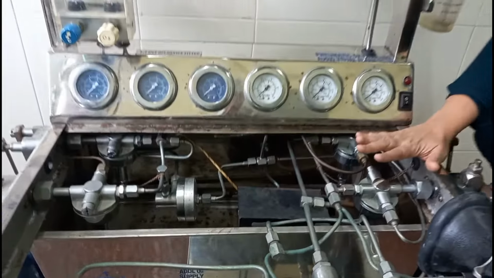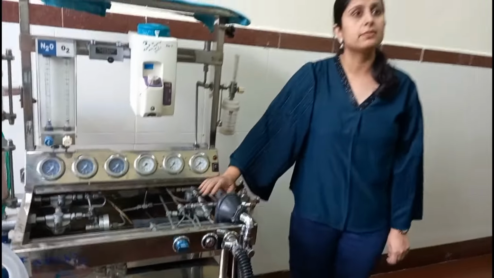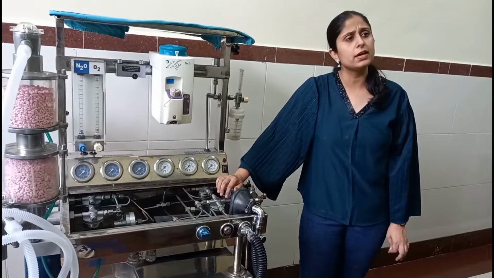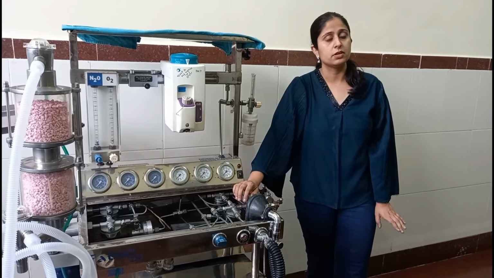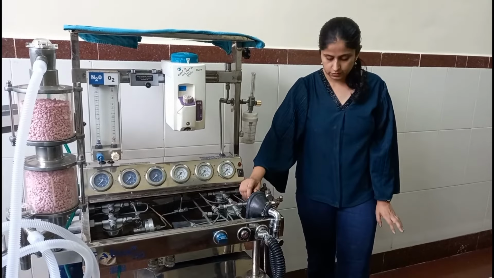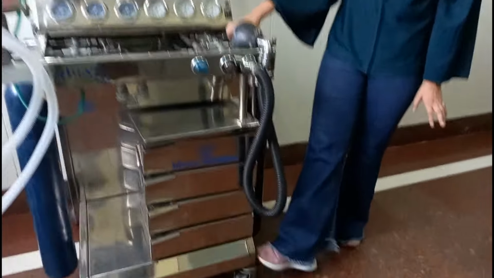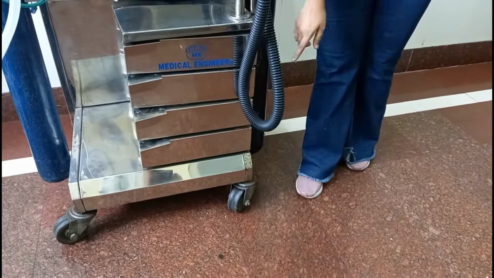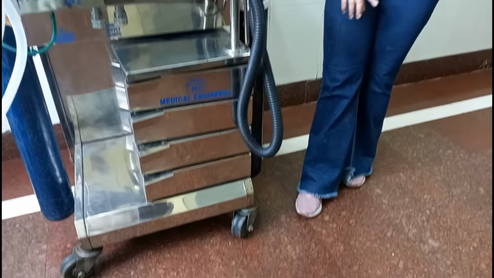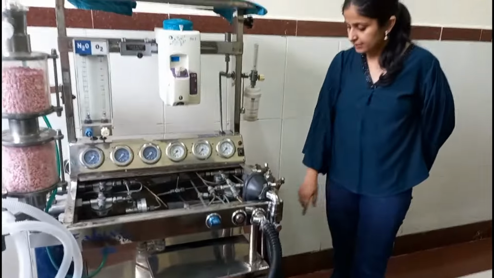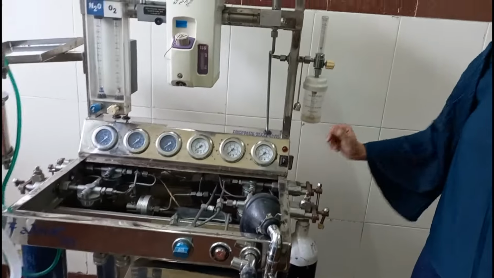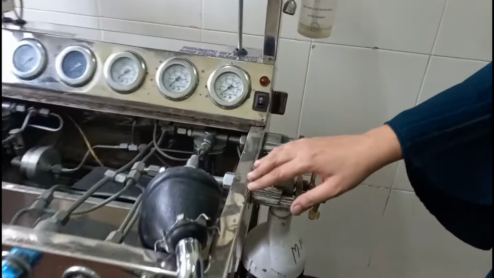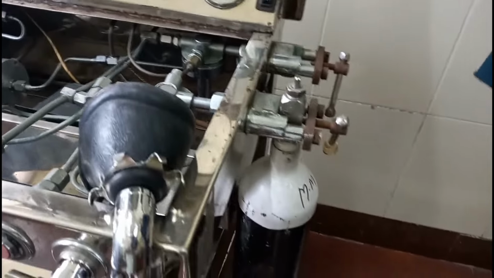Apart from that, this machine has many safety features. Anesthesia machine has many safety features. Why are they there? So that accidentally we do not give the wrong gas to the patient. So if I start with the safety features of the machine, first of all, these beads which are black in color, these are anti-static in nature to prevent any electricity conduction. Then there is a lock so that the machine stays at one place. Then coming on to the cylinders, these cylinders are color coded.